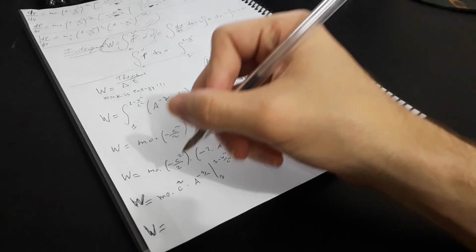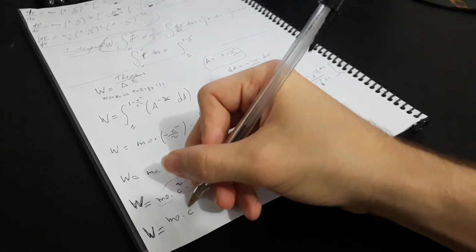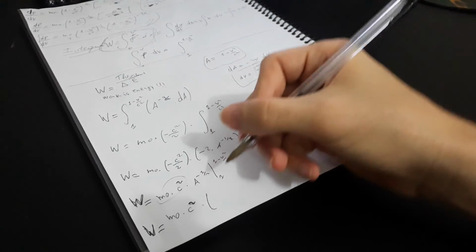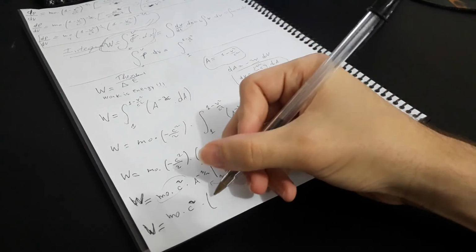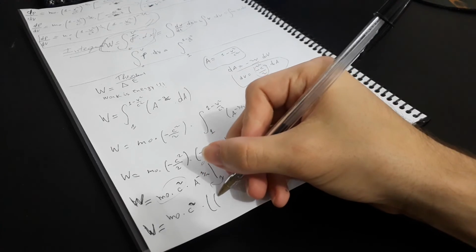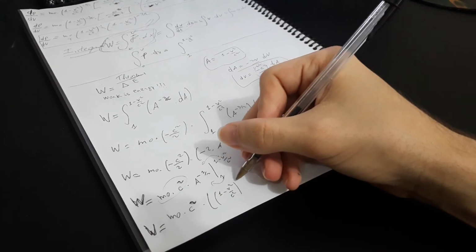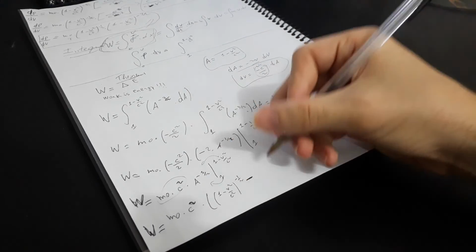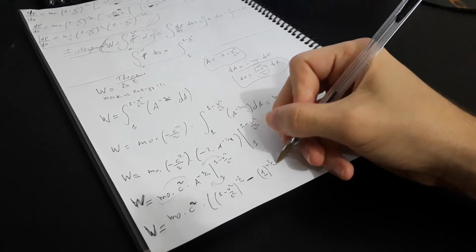Turns out that I have this constant, so I will ignore it for now, and I have to put this limit on here: 1 minus v squared under c squared elevated by minus 1/2 minus 1 elevated by minus 1/2.